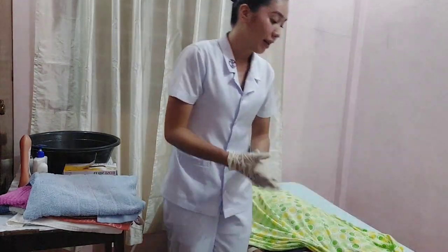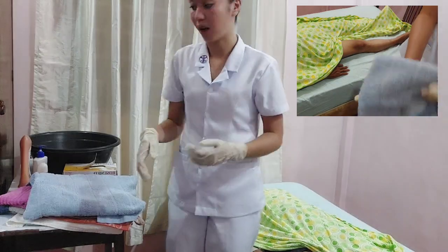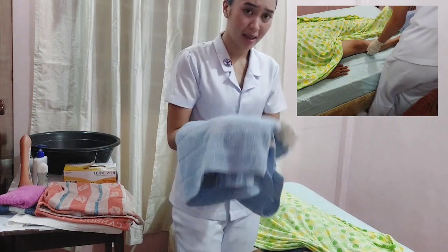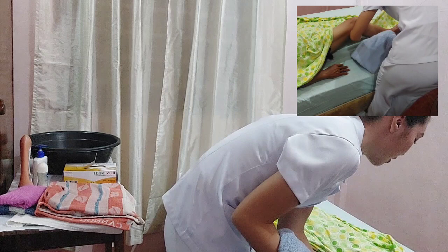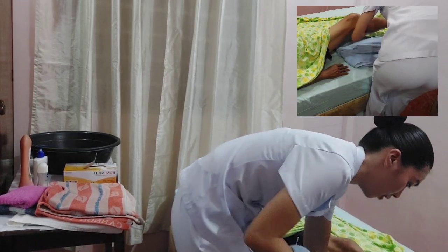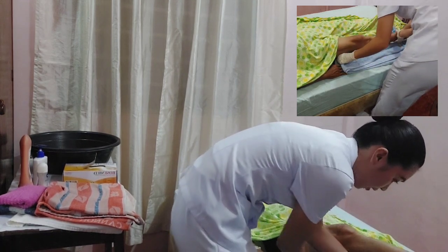Now that the leg is exposed, the next thing to do is place a bath towel under the patient's leg. While placing the bath towel under the leg, I'm going to support the knee and the ankle while placing the towel lengthwise under his leg.